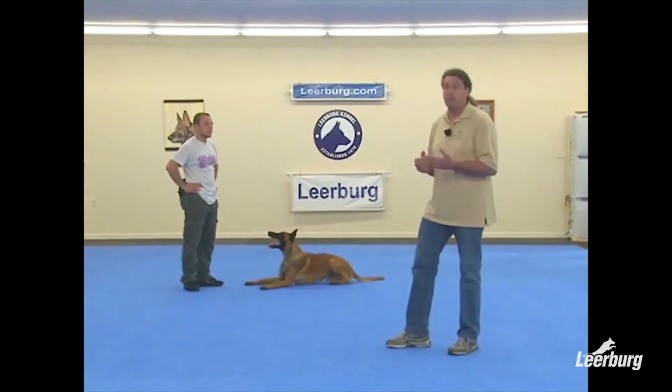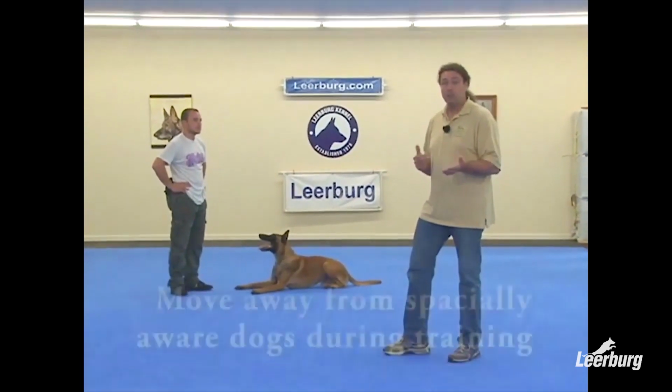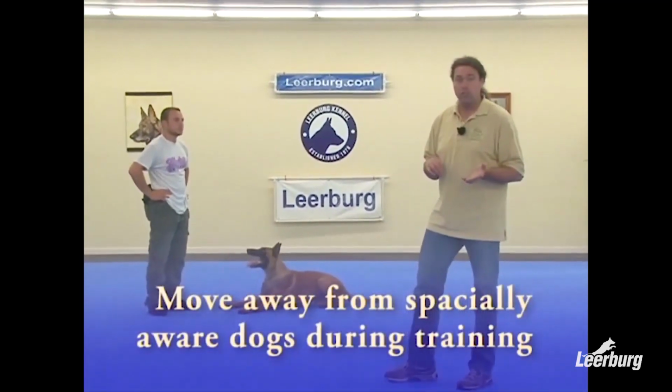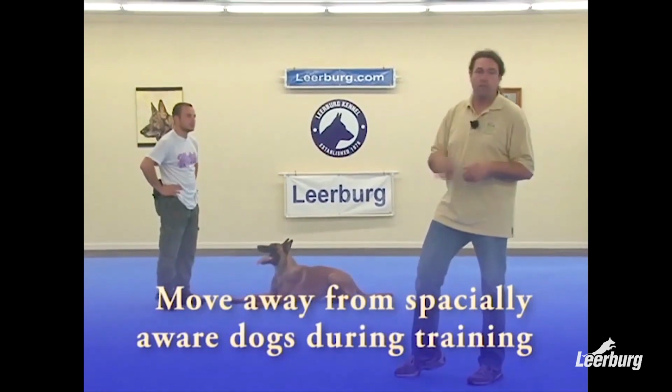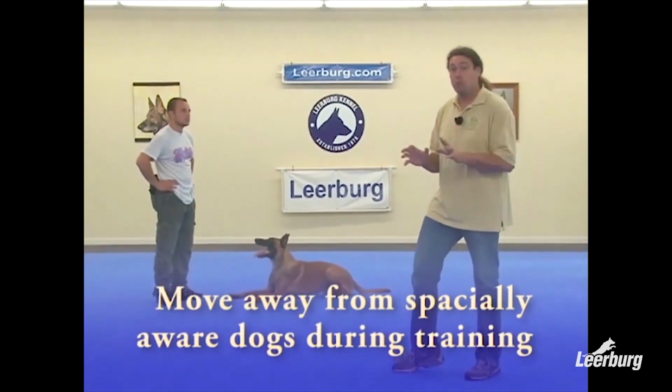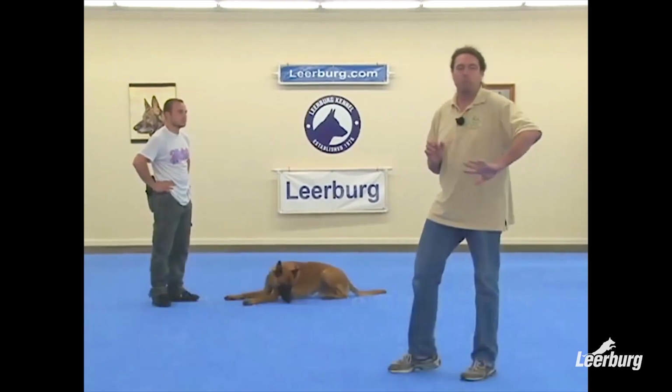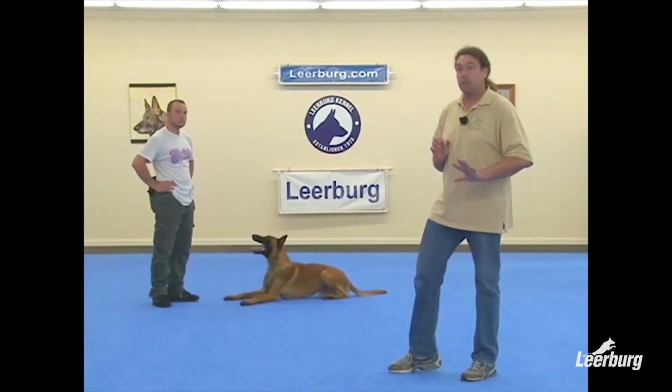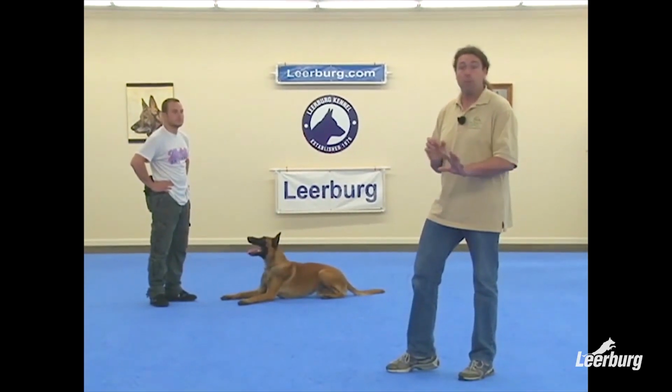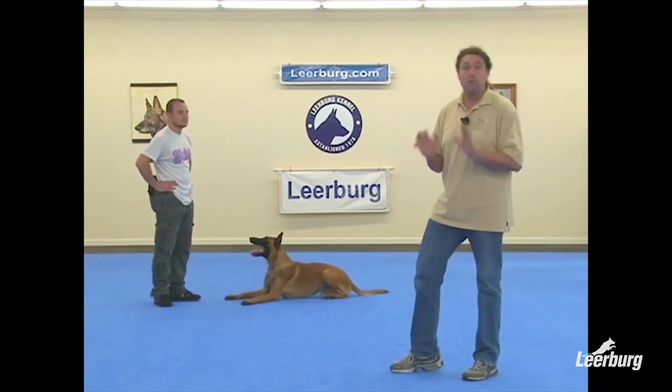So if I have a dog that's very spatially aware, then I need to make sure that when I'm playing with them and building motivation, I move away from the dog to draw the dog towards me. Because if I step towards them or move into them, I have a tendency to push them away from me. And a dog that's very spatially sensitive can have problems getting close to you or interacting with you if you keep moving towards them.